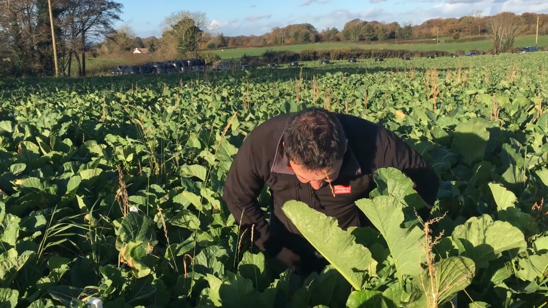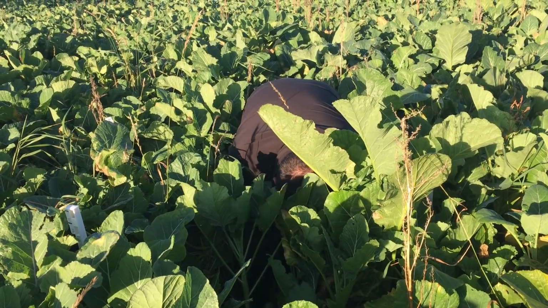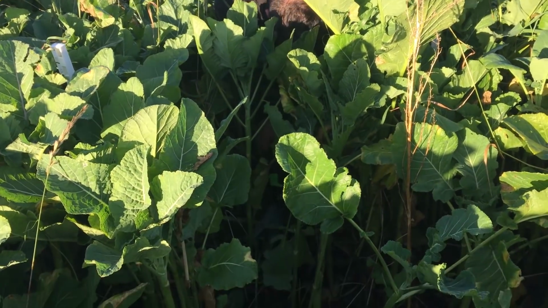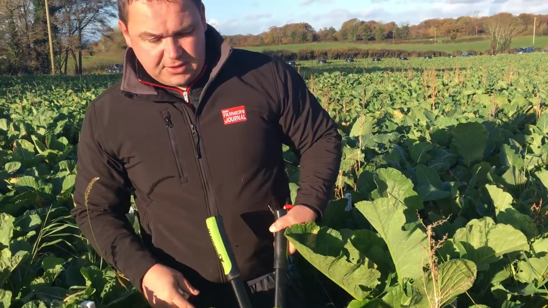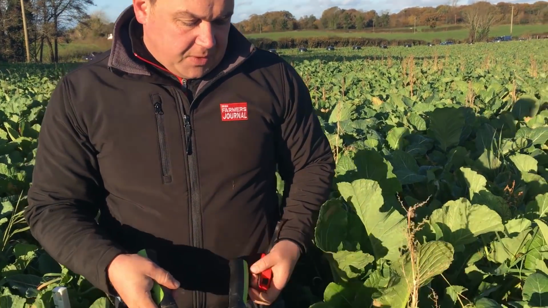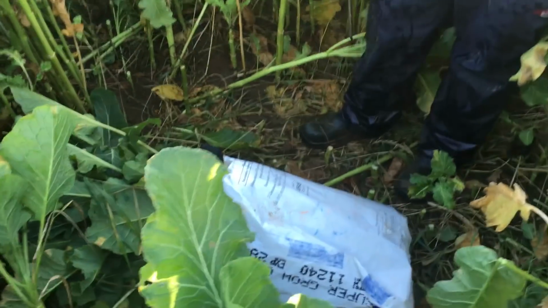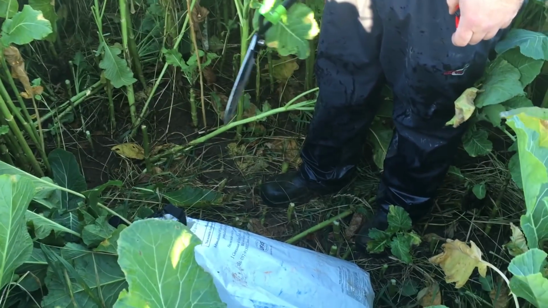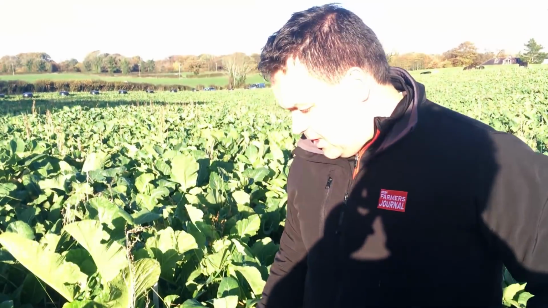So we're just cutting it down fairly close to where the animal is grazing it, about probably 3 to 4 inches off the ground, and we put that into a fertiliser bag, and that gives us the weight. So across here you'll see that we've just cut a metre square. We've actually cut 3 of them, so that gives us a sort of an average weight for the crop. There's 4.64 hectares in this field.